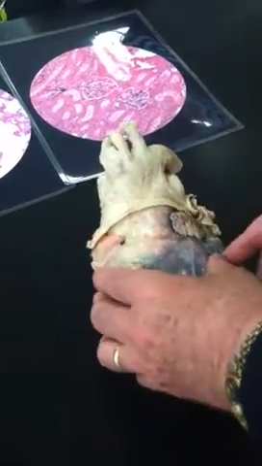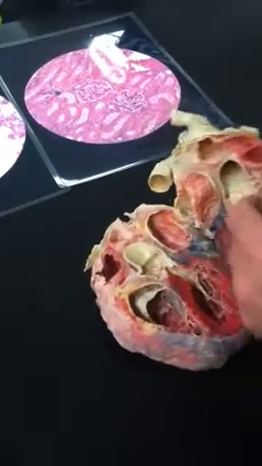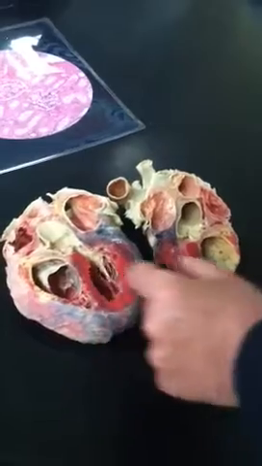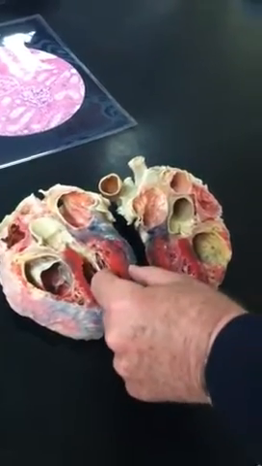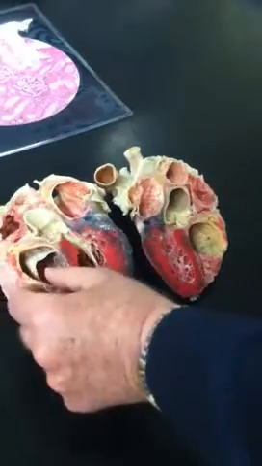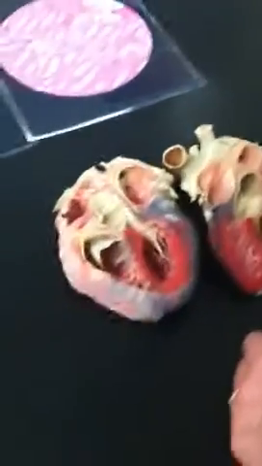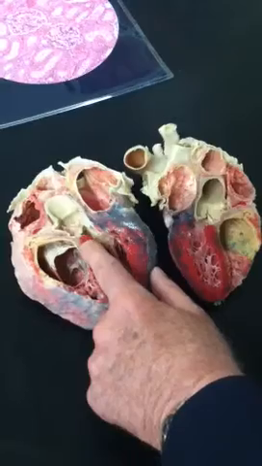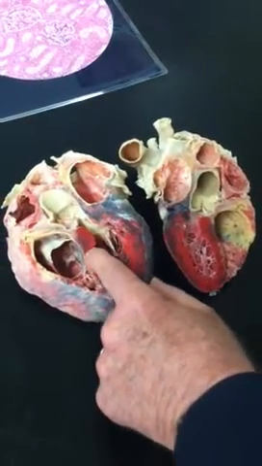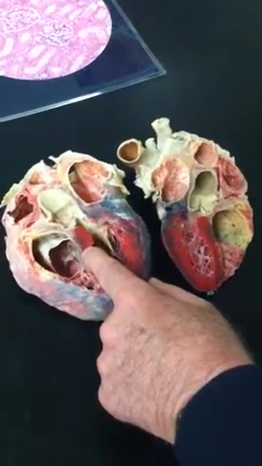As we open this up in coronal section, we are witnessing with its thick wall the left ventricle, and with its thin wall we're going to have the right ventricle, and we see that the wall of the left ventricle is making the midventricular septum.